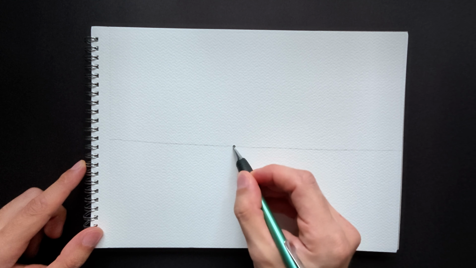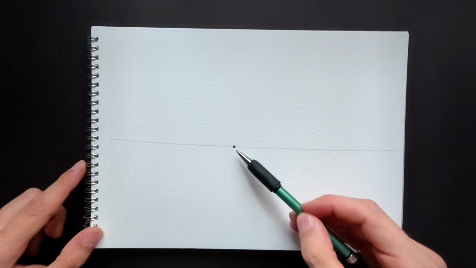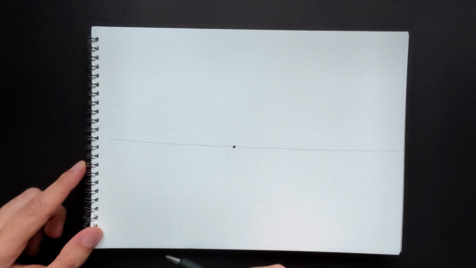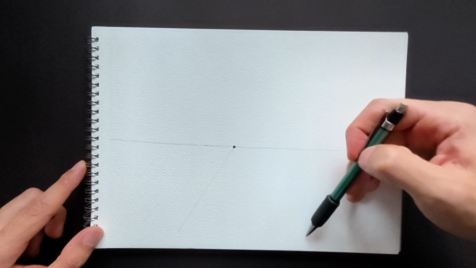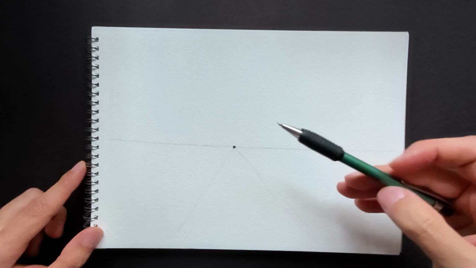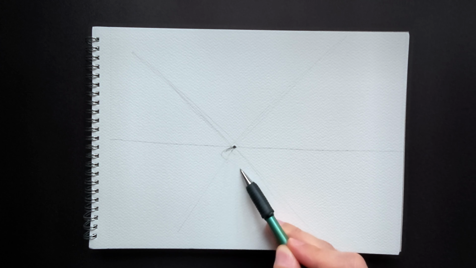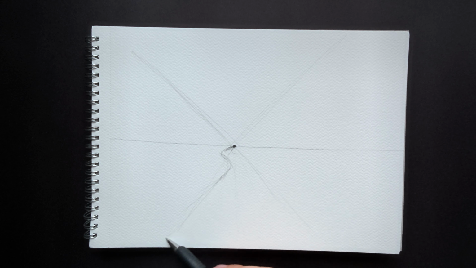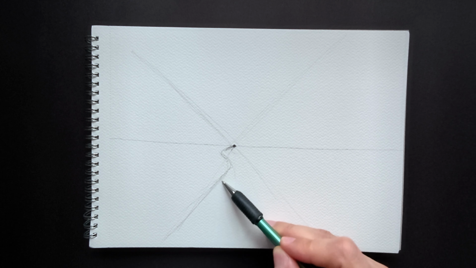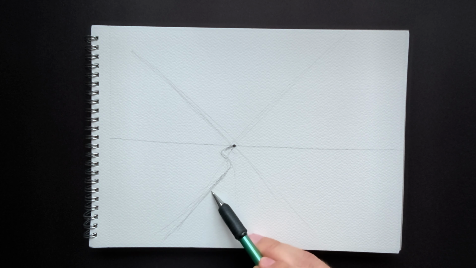First, I start by drawing the horizon line and placing the vanishing point. Then, I draw the sketch lines and determine the path. I will explain how to build a forest layer by layer using atmospheric perspective.